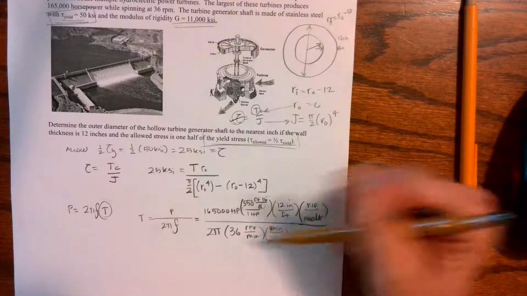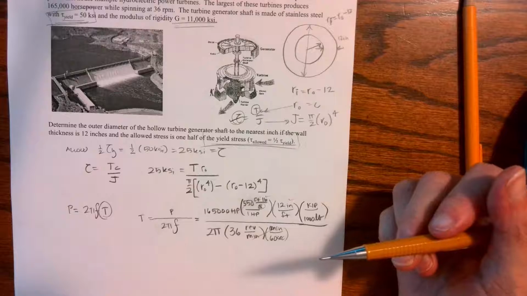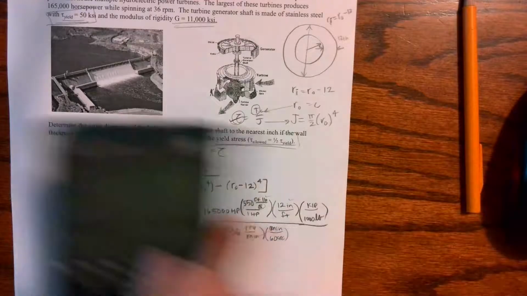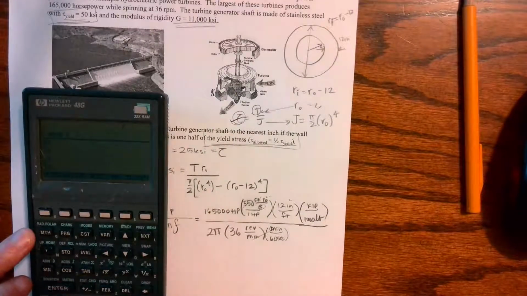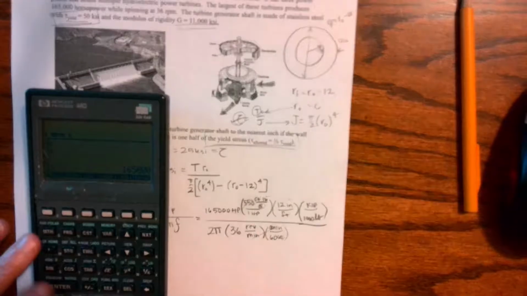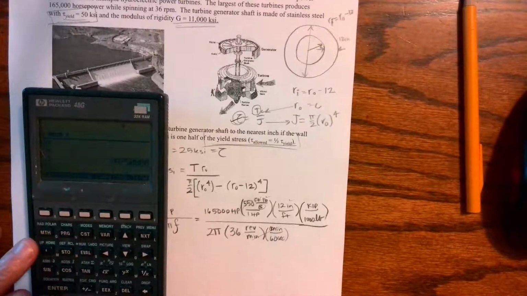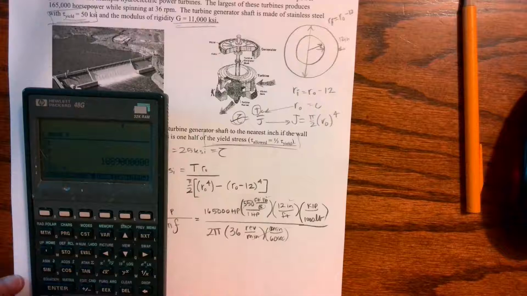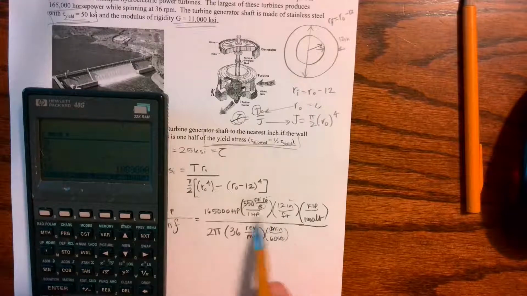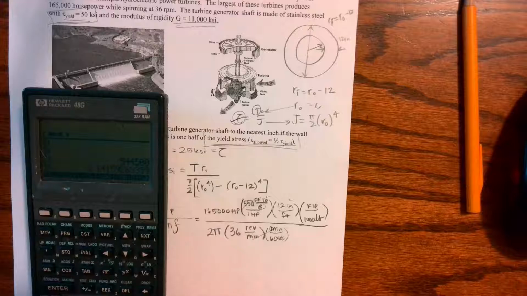And so this is what I have for my units on the bottom. Okay. And when I multiply this out, I should get 165,000 times 550 times 12 divided by 1,000, which is a big ginormous number. I'm going to divide by 2 pi.